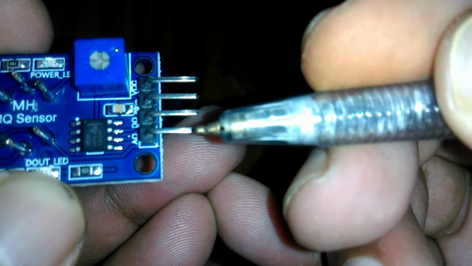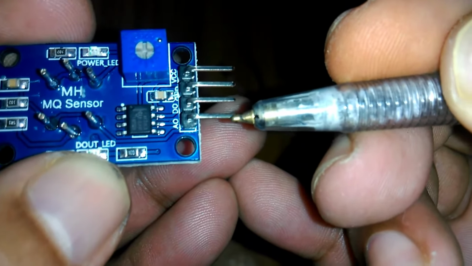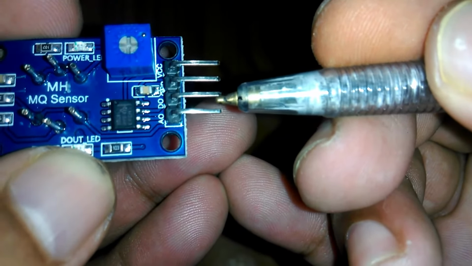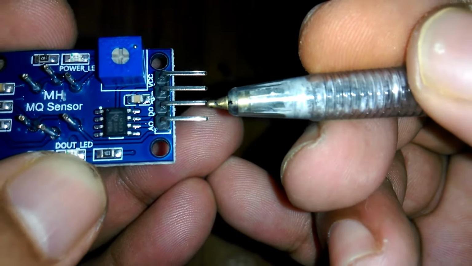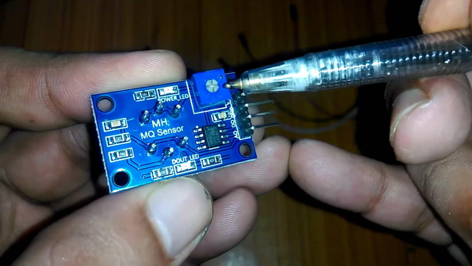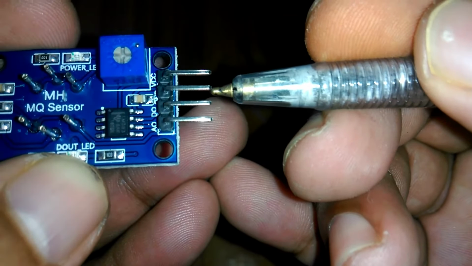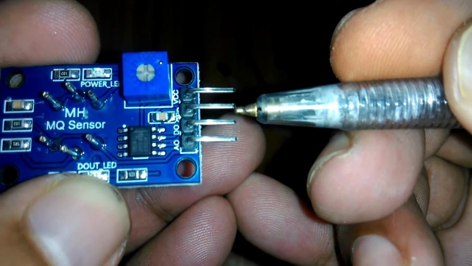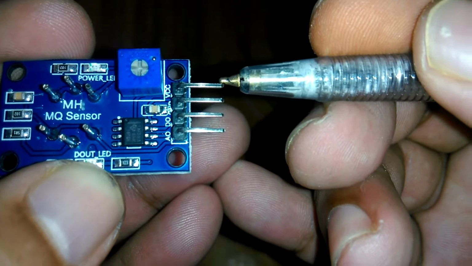A0 is the analog output of the sensor and should be connected with the analog pin of the Arduino Uno. D0 is the digital output in the form of 5 volts or ground. The level can be adjusted using this variable resistor. Ground pin of this module will be connected with the ground of the Arduino Uno. Vcc should be connected with 5 volts of Arduino Uno.